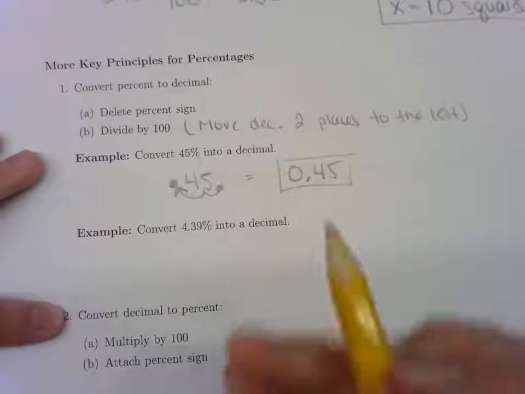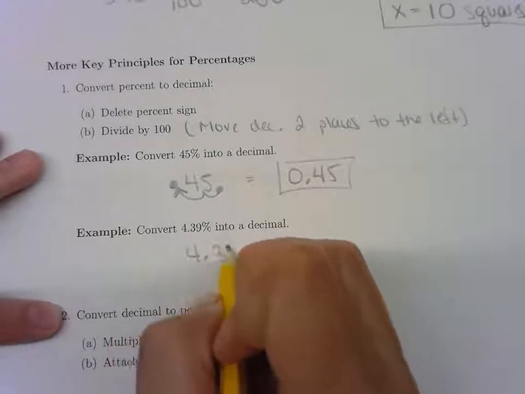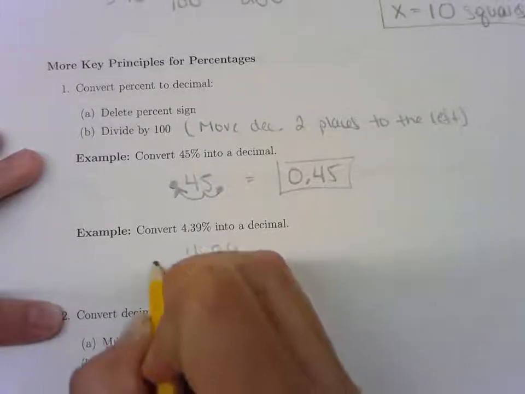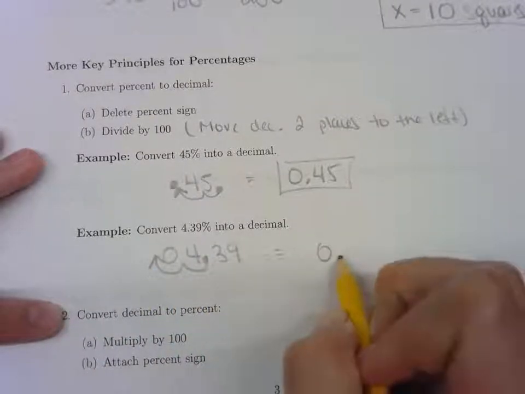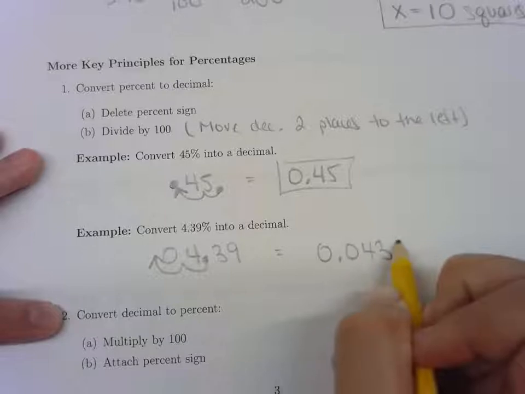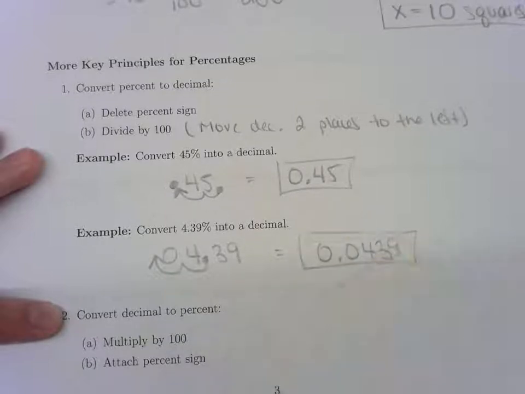Okay, next example, convert 4.39% into a decimal. Again, delete the percent sign. Take our decimal, move it 2 places to the left. Now we have a blank here, so we're going to add in a 0. So 0.0439 as a decimal.